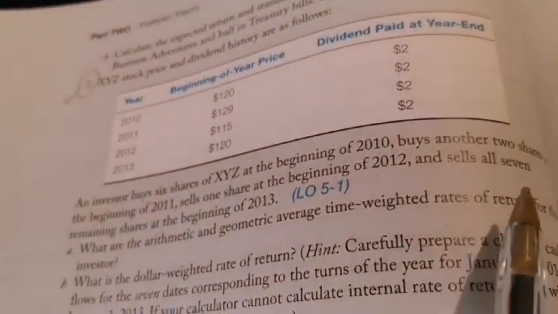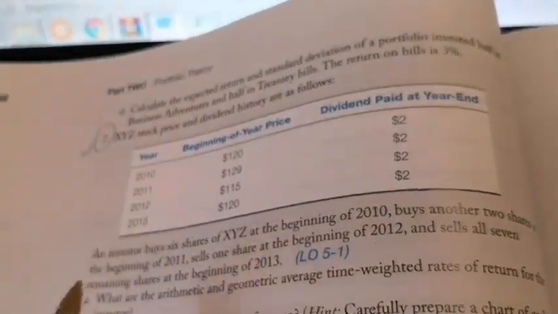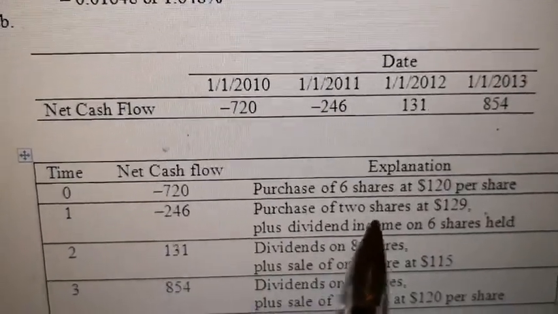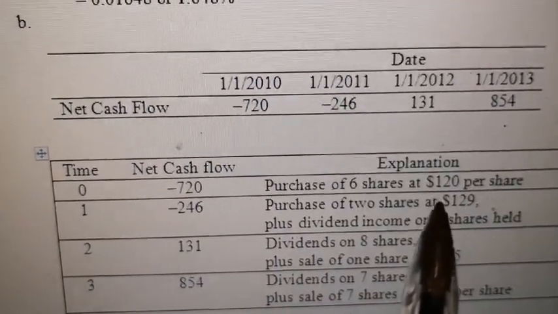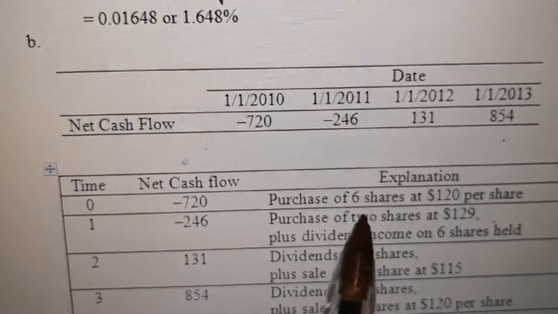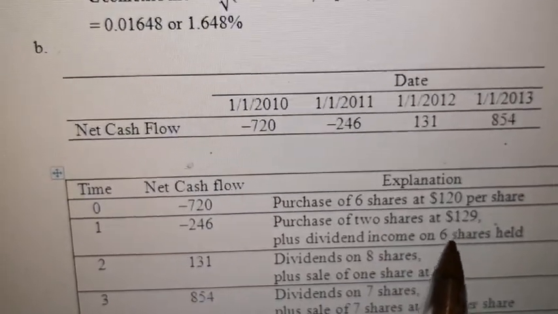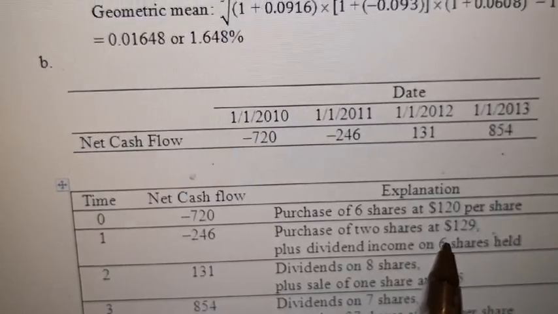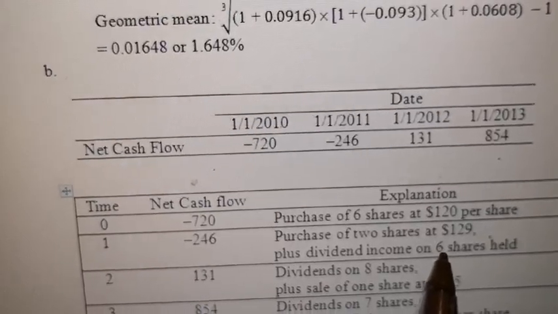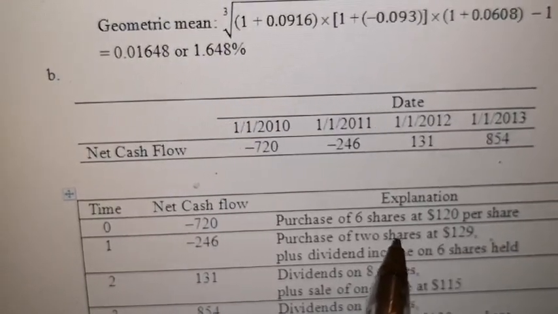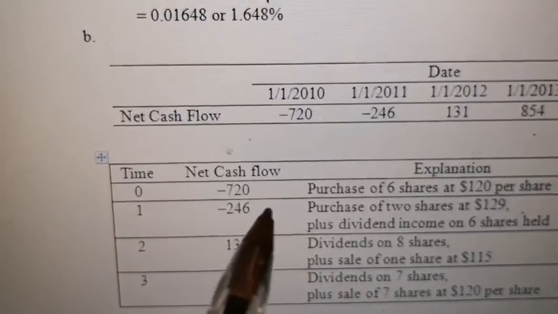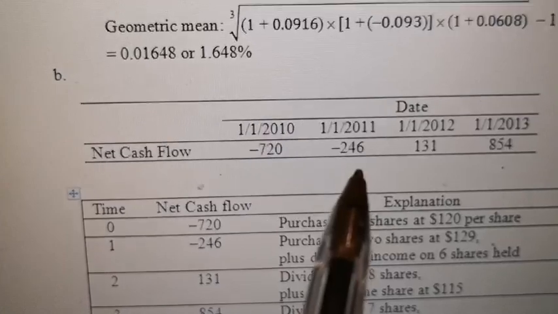2011, the investor buys another 2 shares at the beginning of 2011. So purchase of 2 shares, price 129. He has to pay 2 times 129, and he will earn dividend income on 6 shares. So he will earn 6 times 2, $12, and he will pay 129 times 2, and the answer is minus $246. So put it on the chart.